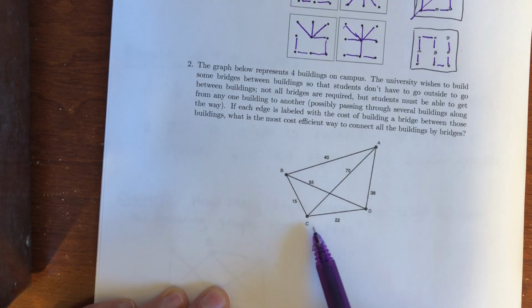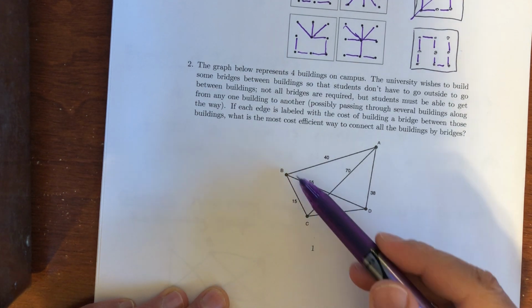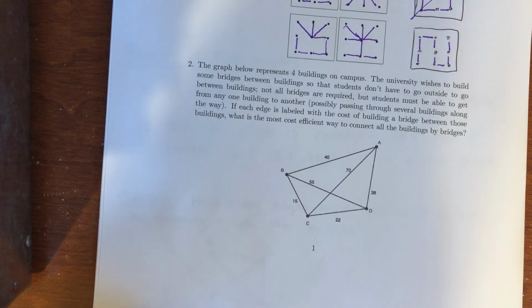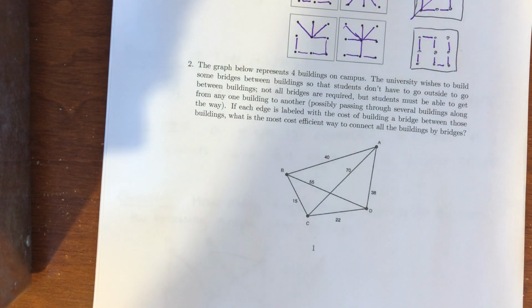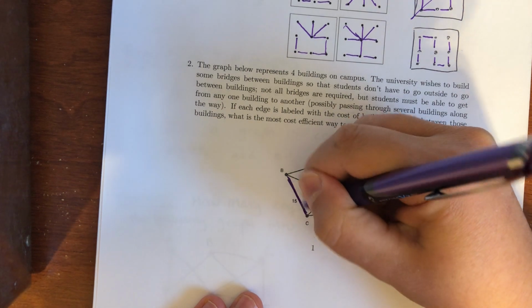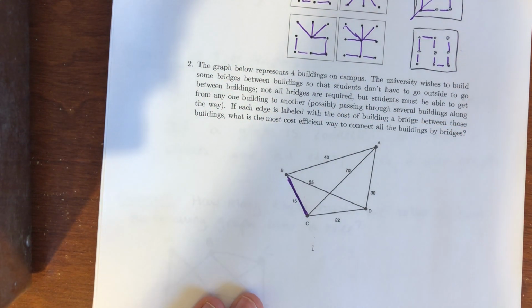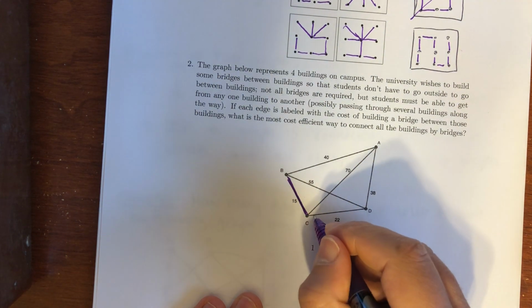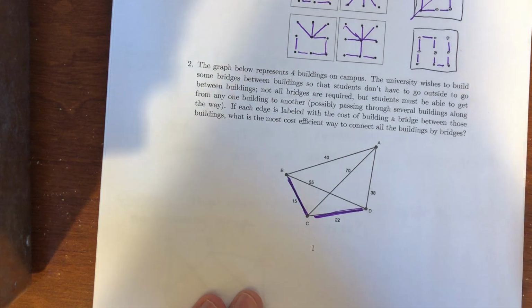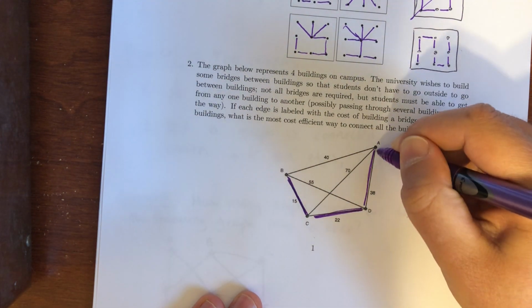So essentially, we want to figure out what's the cheapest way. If this represents, say, the cost in thousands of building a bridge, what's the cheapest way to connect these 4 buildings so that you can get from any one to any other? Well, probably we'd want to use this really cheap edge right here that has a cost of only 15. We'd probably also like to use this next cheapest edge here. This bridge only costs 22. And then the next cheapest would be this bridge here from A to D, which costs 38.